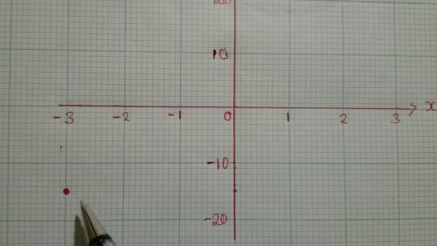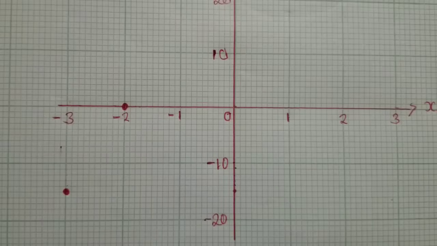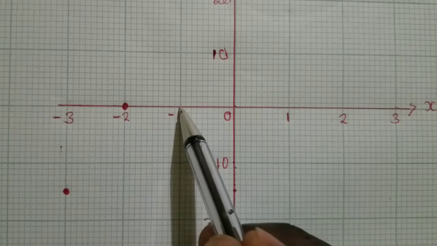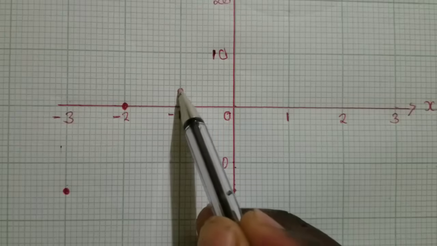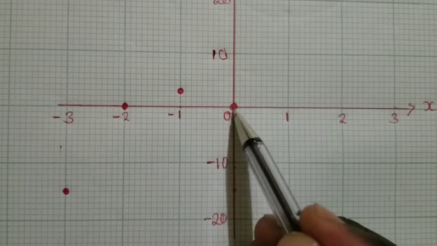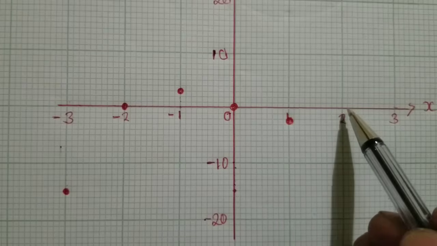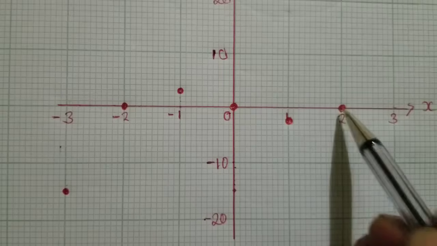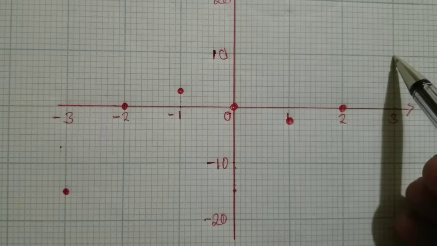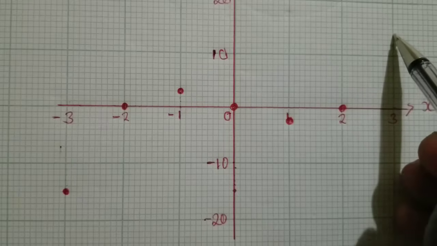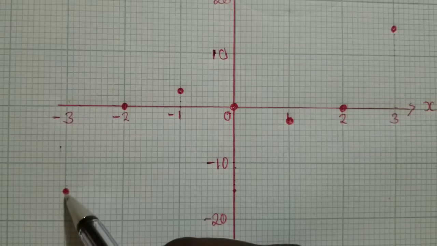The next one is -2, 0. It's over here. Next one is -1, 3. So this is -1, 1, 2, 3. So 3 is over here. Next is 0, 0, it's here. Next is 1, -3, it's over here. The next one is 2, 0, it's right here. And the last one is 3, 15. So this is 10, 11, 12, 13, 14, 15. Just like that.